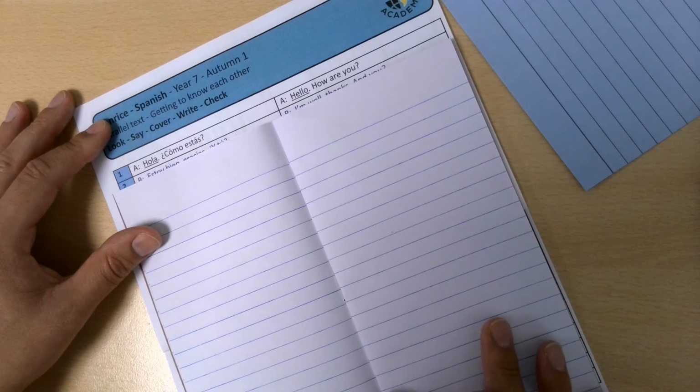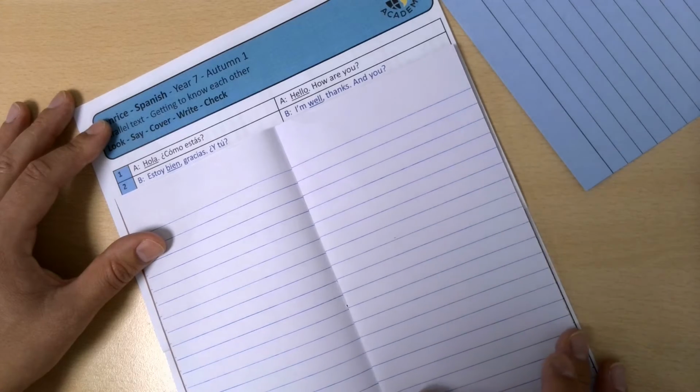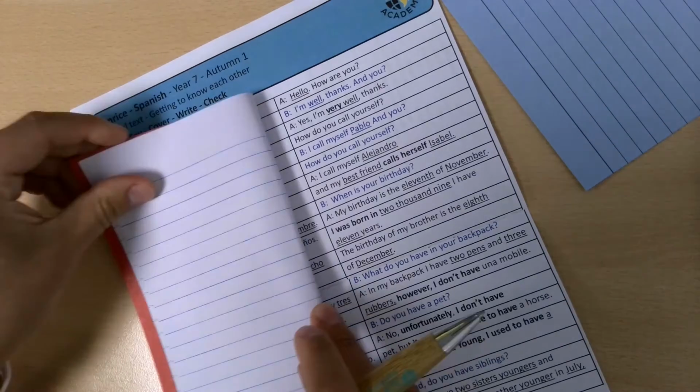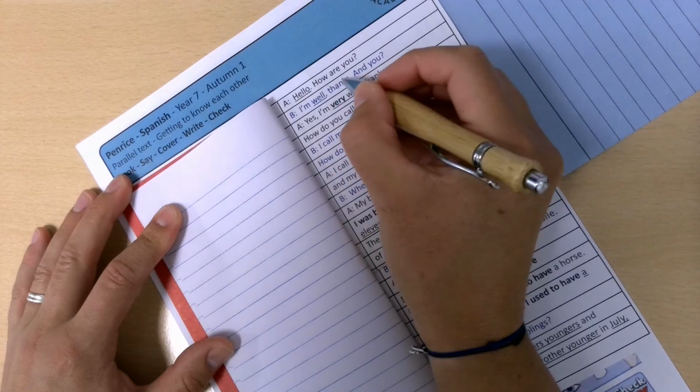Now, as I look through, hola, ¿cómo estás? Hello, how are you? Estoy bien, gracias. ¿Y tú? I'm well, thanks. And you? Now I'm just going to do these 2 to start because I'm right at the beginning of my journey. So I'm going to get my booklet and I'm going to cover over the Spanish. Hello, how are you?